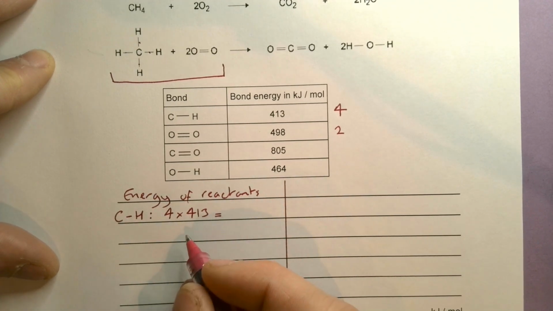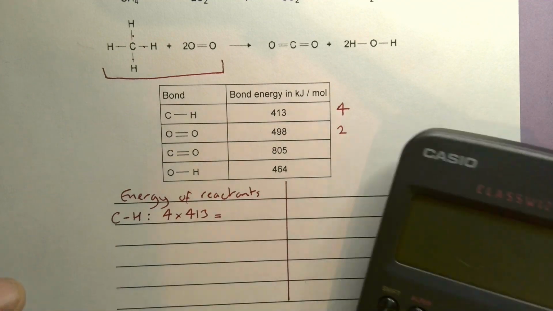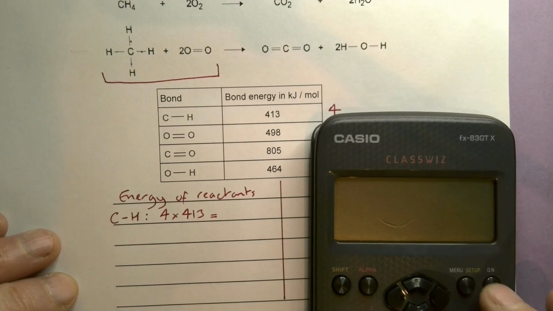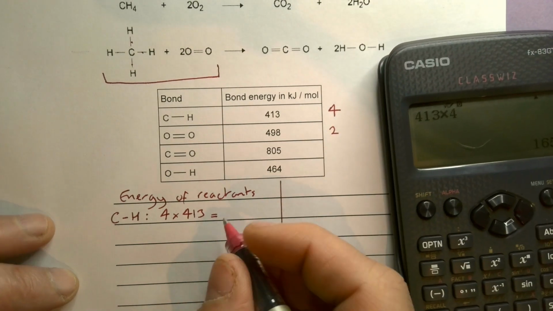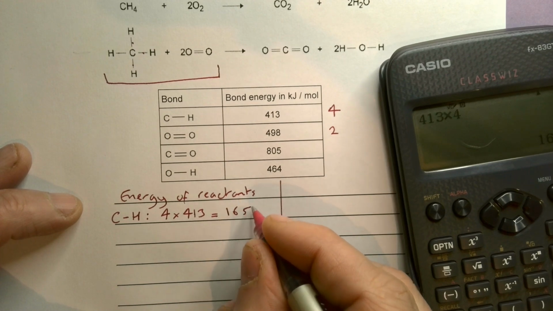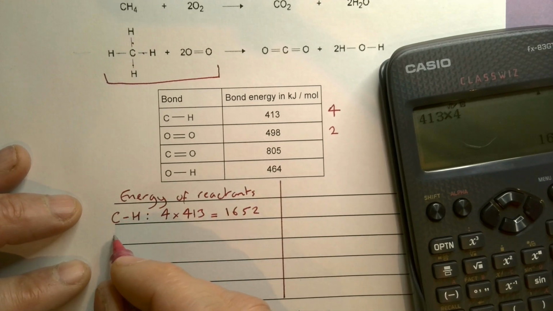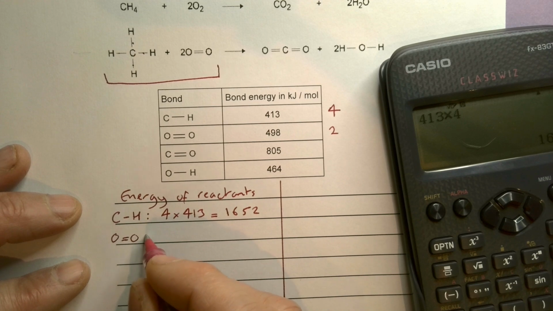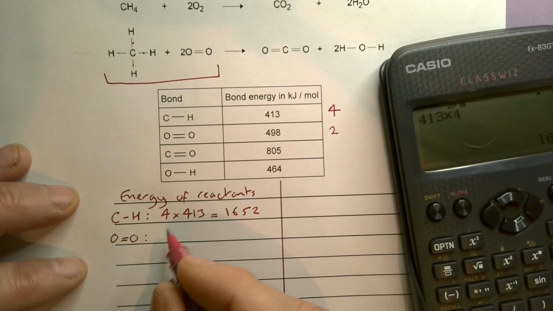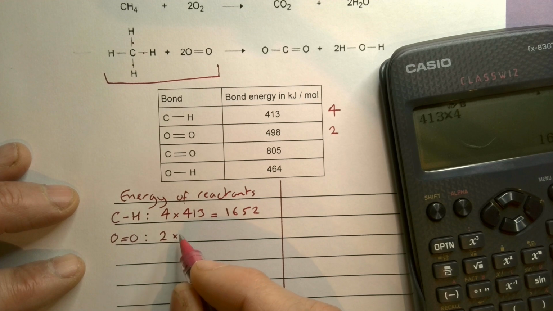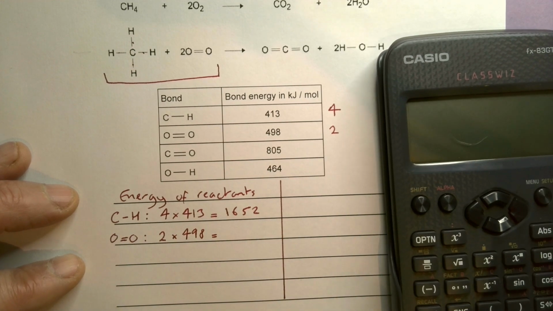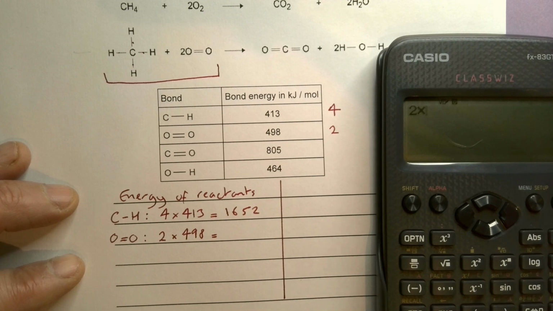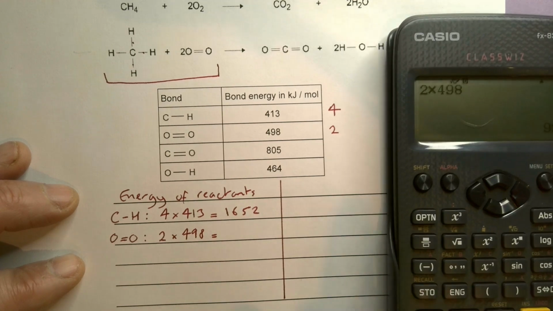So let's just see what that equals. 413 times 4 gives me 1652. I've then got my O=O double bonds, and there are 2 of those. So 2 times 498 gives me a total of 996.